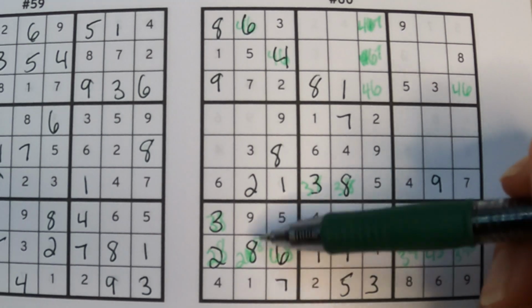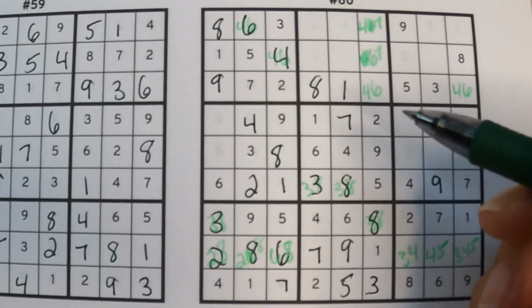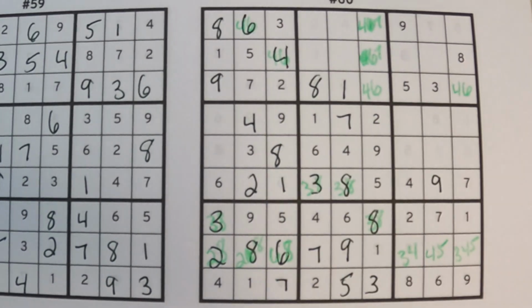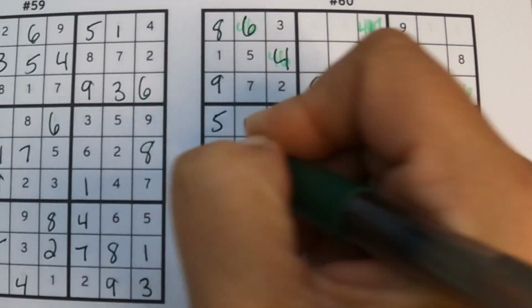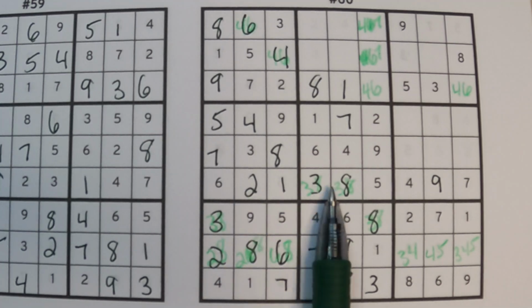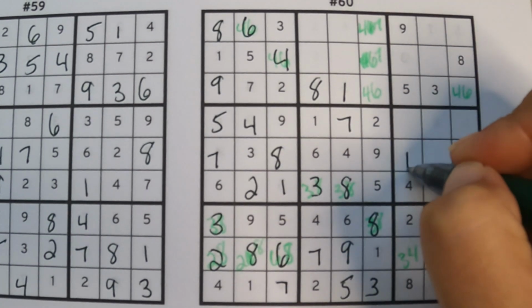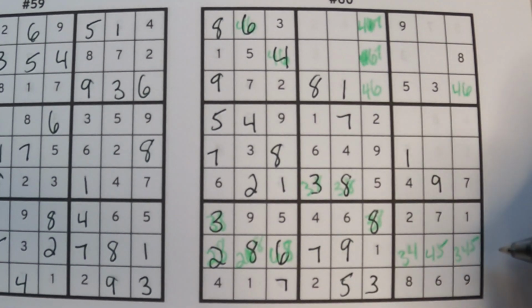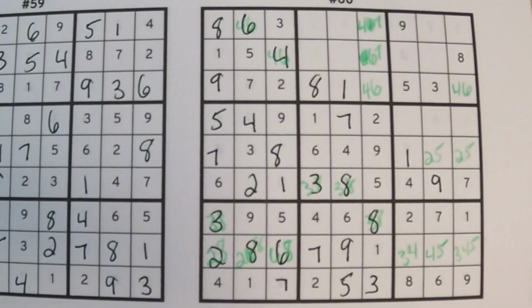For this column now we've got 1, 2, 3. We're missing a 4. For this box, we're missing 5 and 7. We've got a 7 here, so 5, 7. For this row now, we're missing 1, 2, and 5. We've got 2 and 5 here, so this is our 1. I don't see any other help. So 2, 5, 2, 5.